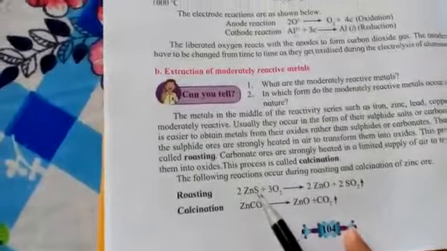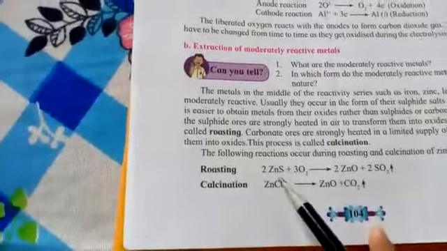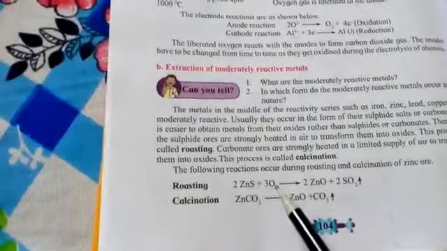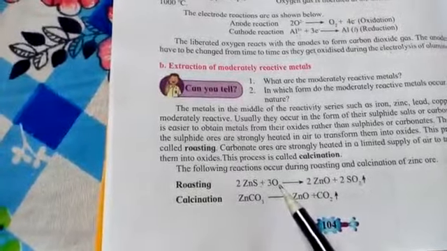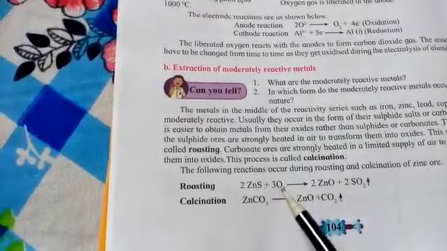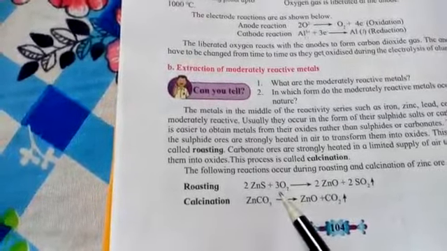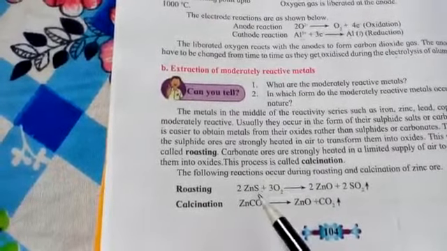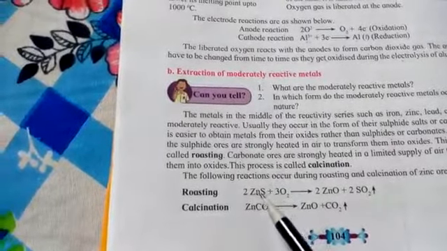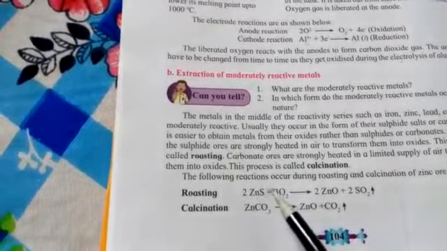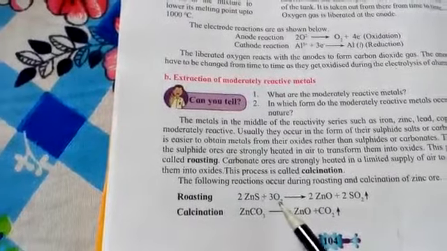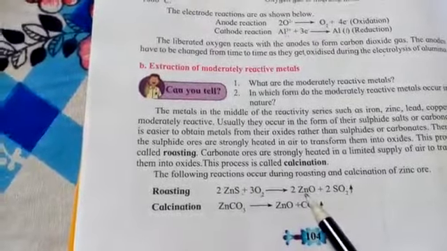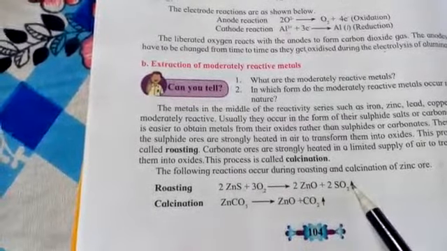In roasting, if you are taking any sulfide, like zinc sulfide, and you are heating that ore in a sufficient amount of air, air will surely consist of oxygen, then the sulfur will be dissociated from zinc and will be associated with oxygen, and such products will be obtained, that is zinc oxide and sulfur dioxide.